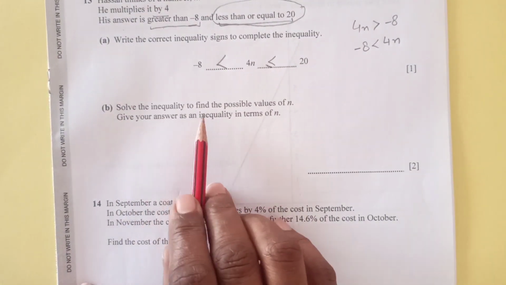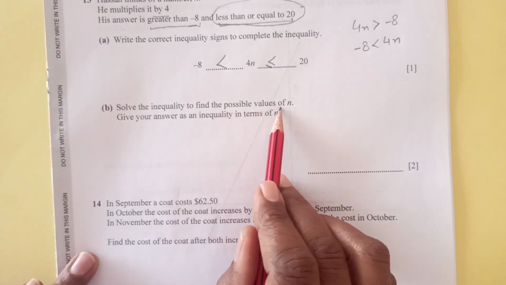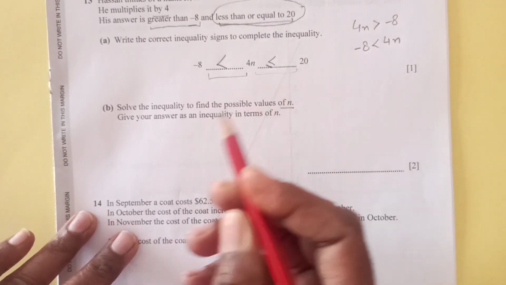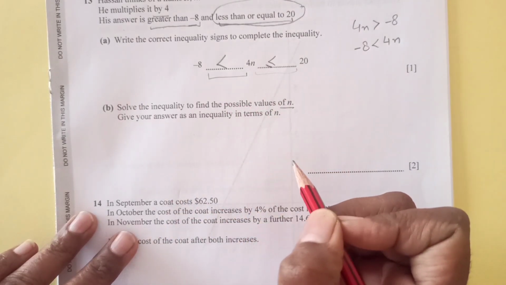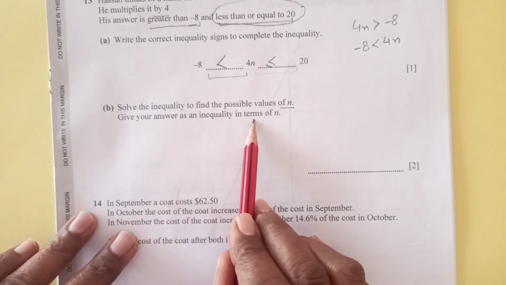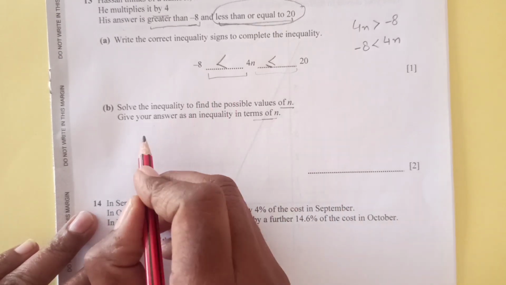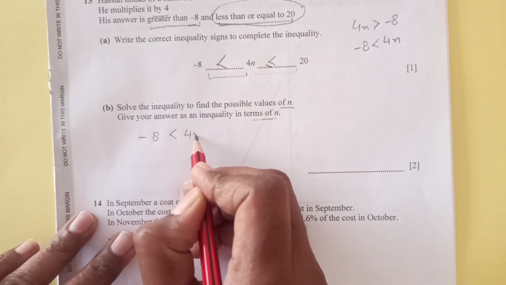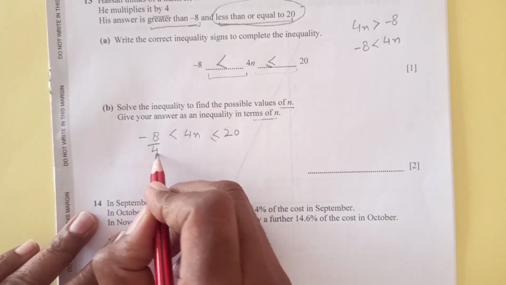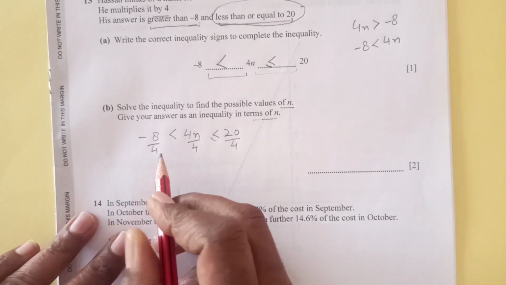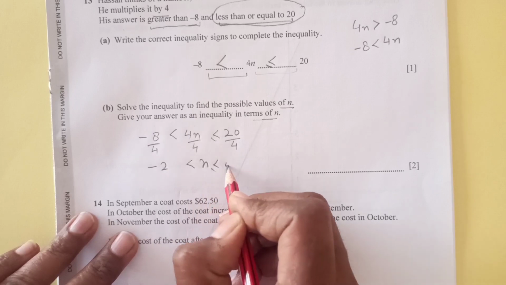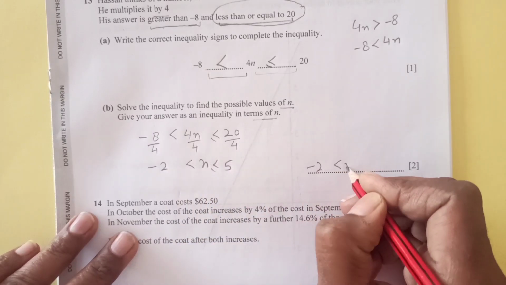Now solve the inequality to find the possible values of n. To find out we can take any of these, right? Whatever you take, you are going to get the range of values. Give your answer as an inequality in the form of n. So now we have -8 less than 4n less than or equal to 20. Now divide throughout by 4. It's a positive number, so it's not going to change the sign. So this is -2 less than n less than or equal to 5. So this will be the answer.